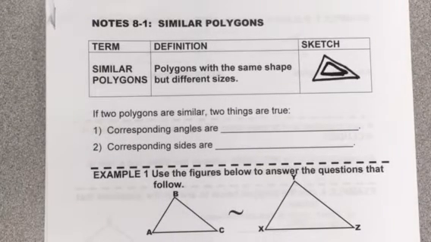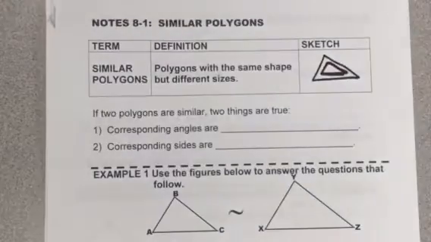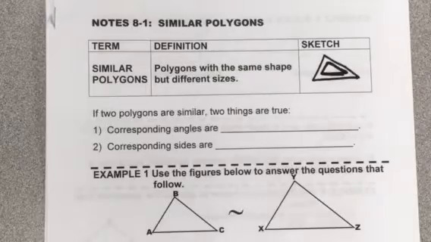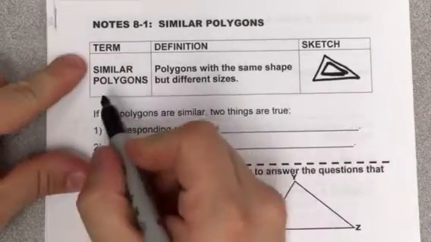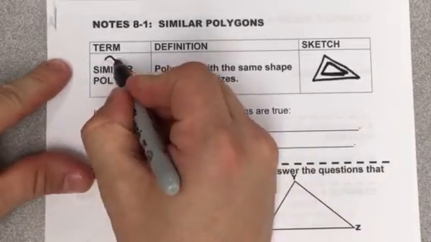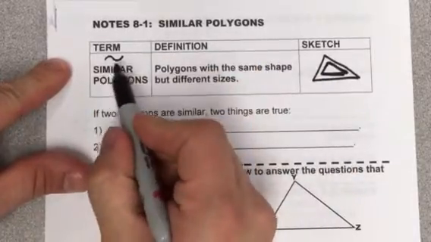Today we'll be talking about similar polygons. As we first start talking about similar polygons, it is important that we recognize that similar polygons are the same shape but different size. Okay? The way we talk about similar is you're going to see a tilde mark there. That would be the same shape.